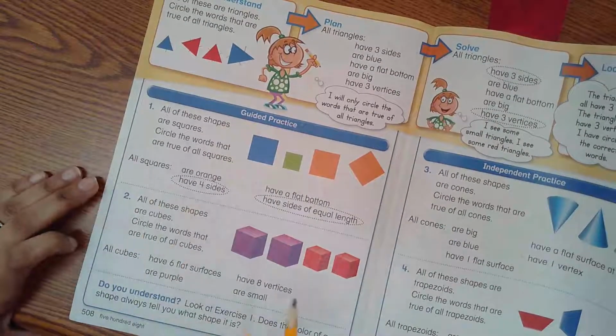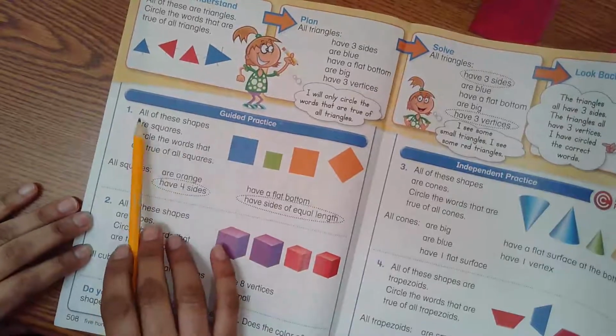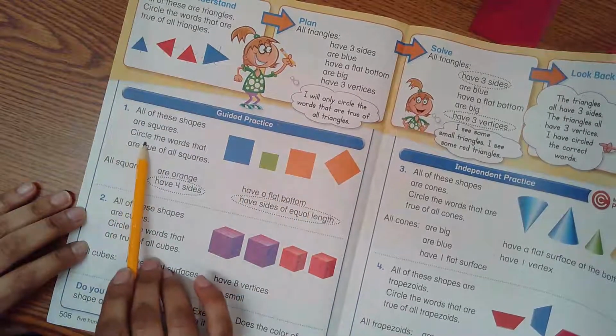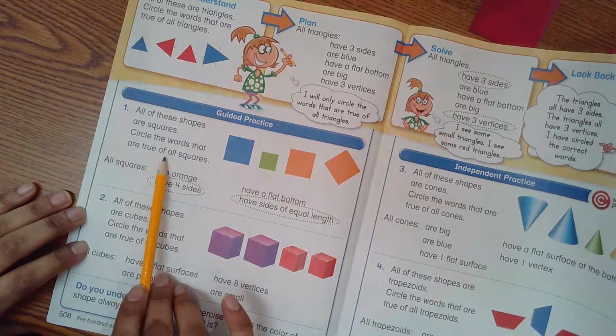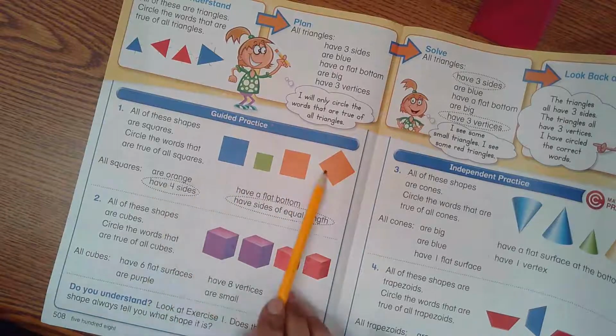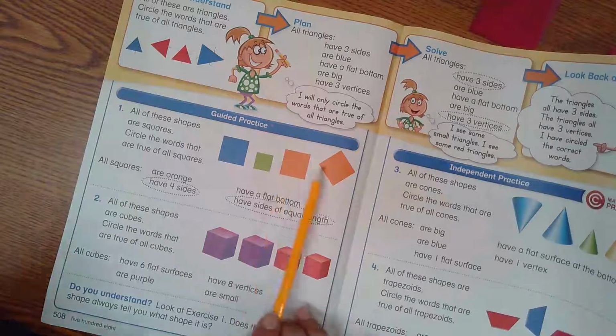So select and circle the right choices. Okay, let's go for the first exercise. Guided practice. All of these shapes are squares. Circle the words that are true of all the squares. So make sure that whenever they say it, it has to be true for all of them, not 2 or 3. It has to be all the pictures.